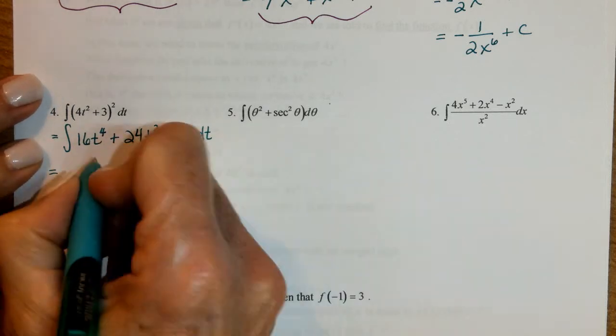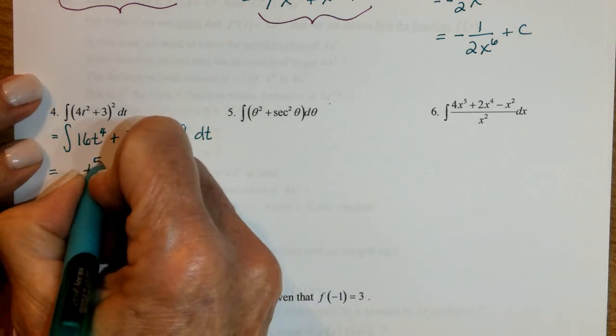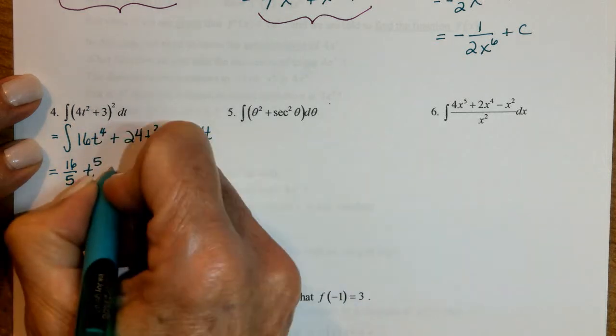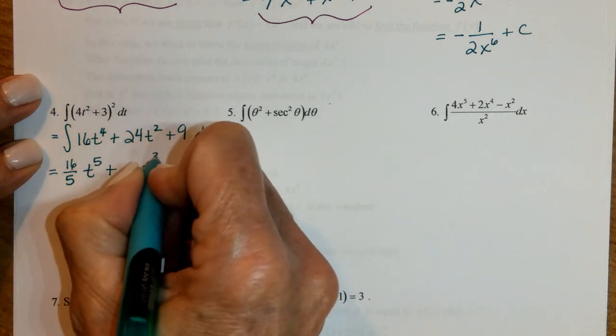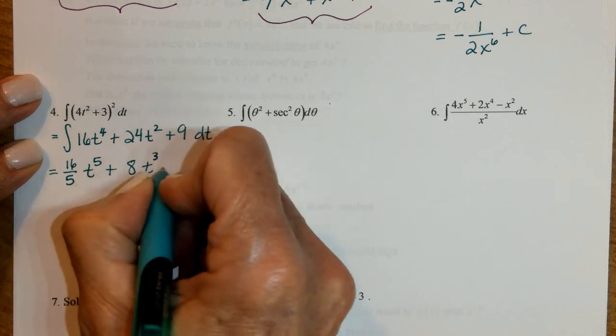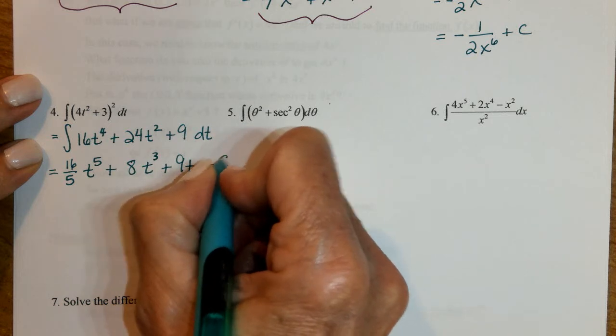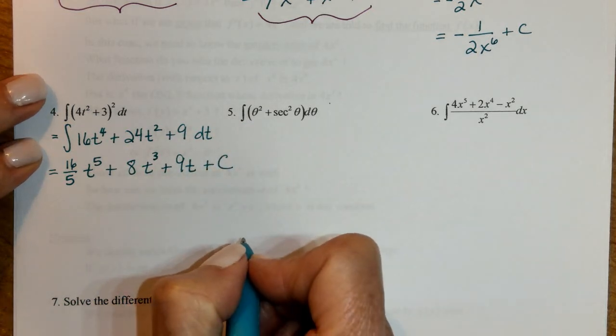Now it's time for power rule. Raise your power by 1, divide by your new power. Raise your power by 1, divide by your new power. Raise your power by 1, add c. You're done.